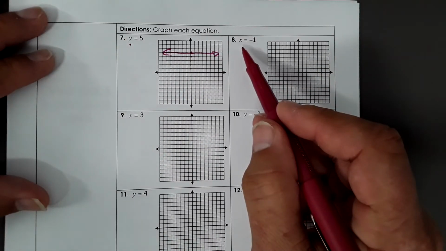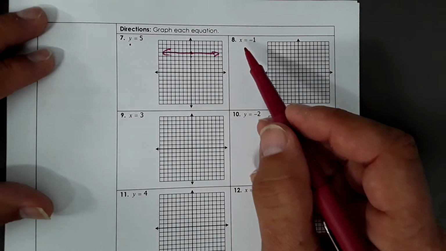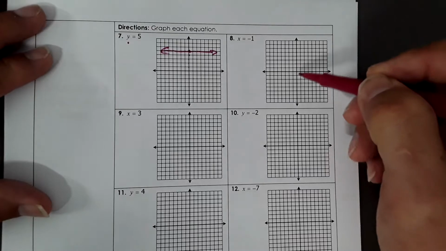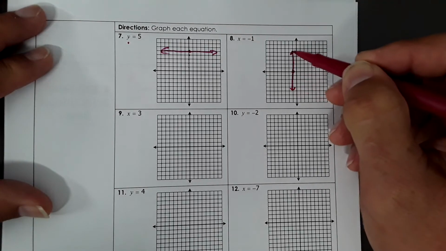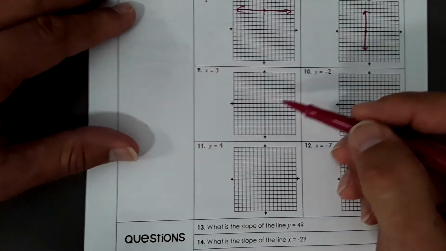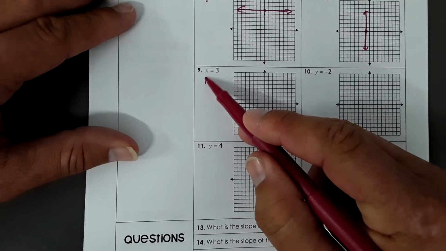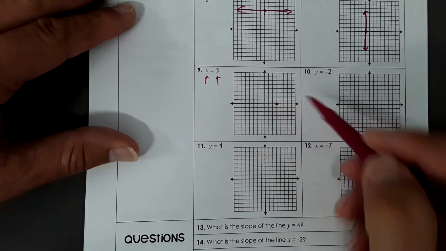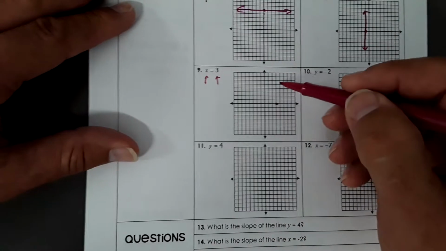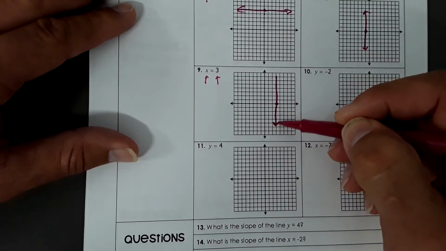This one crosses over the x-axis, so it's going to be vertical at -1. x equals 3 crosses over the x-axis at 3. So there's 3. Don't draw it horizontal.